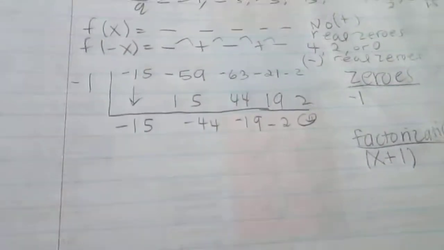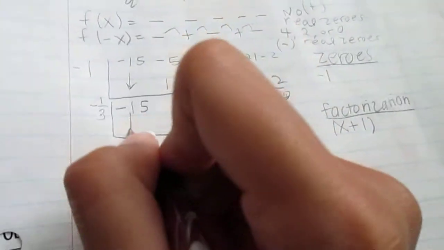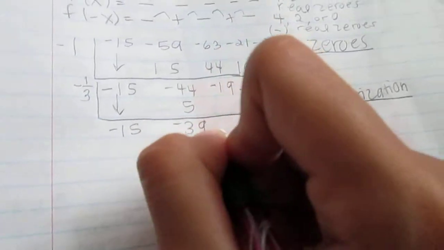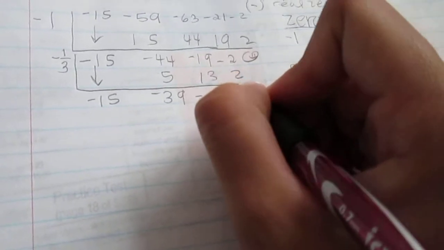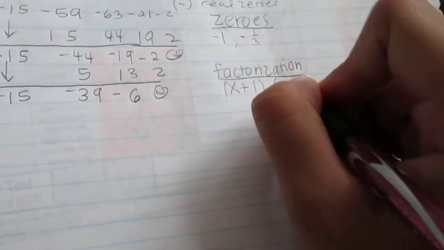So this is our new equation. We reduced it to a cubic. We're going to try to reduce it one more time into a quadratic. So we'll try another negative number, negative 1/3. Okay, that is a 0. We can list it, and the factorization would be 3x plus 1.